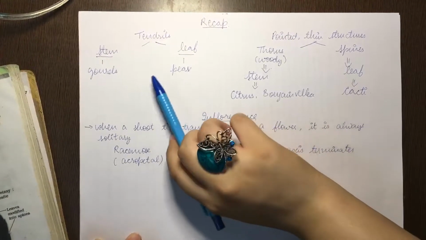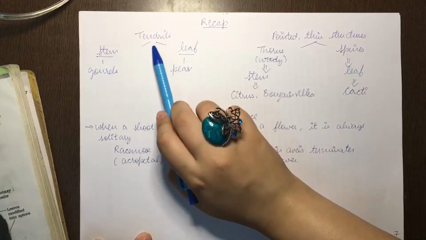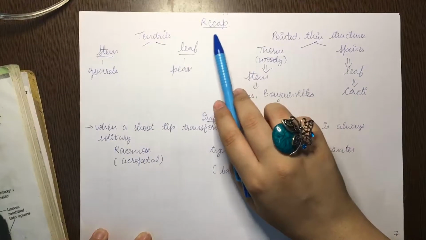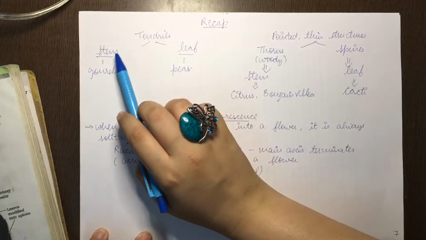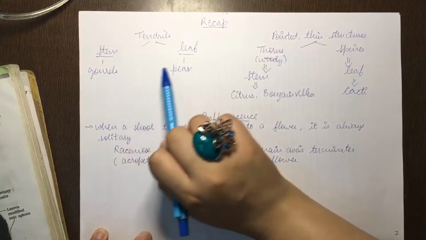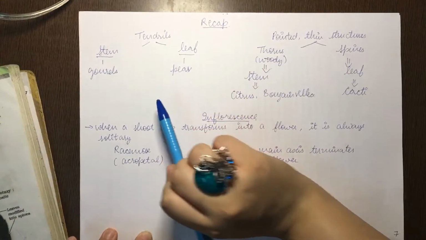I always get confused between a stem modified into a tendril and a leaf modified into a tendril, so I just thought I'll do this short recap. When a stem is modified into a tendril, example is gourds, and when a leaf is modified into a tendril, example is peas.